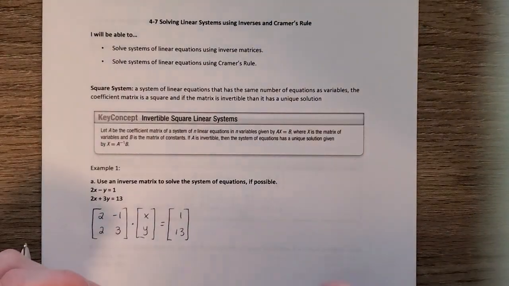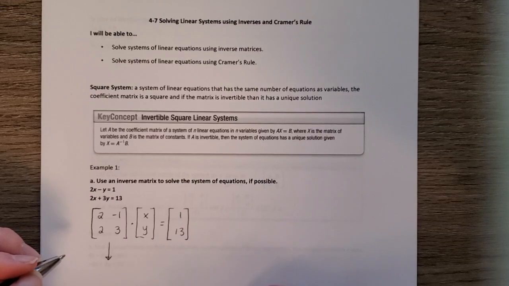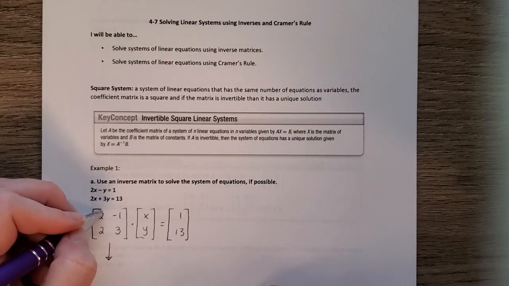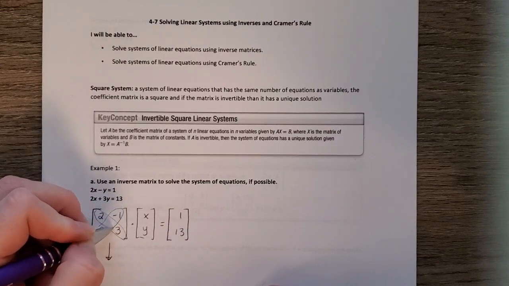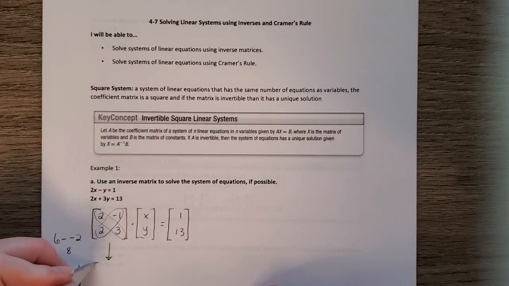Okay, so the first thing we're going to do is inverse this matrix. And if you remember inversing, we can do 1 over the determinant. So let's find our determinant. 2 times 3 is 6. Minus 2 times -1 is -2. So our determinant's 8. So 1 over 8.